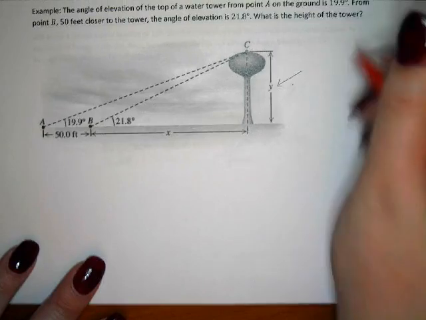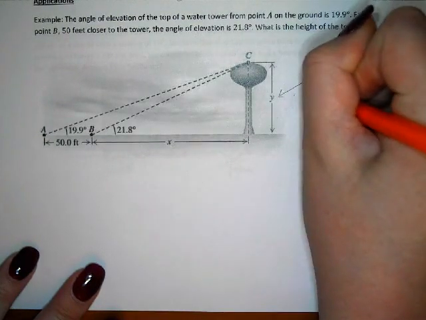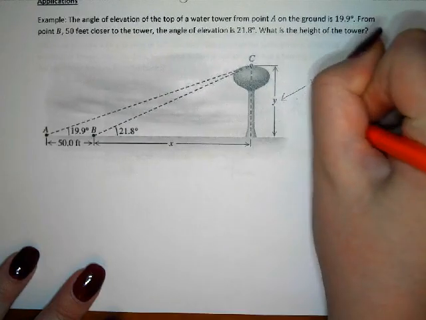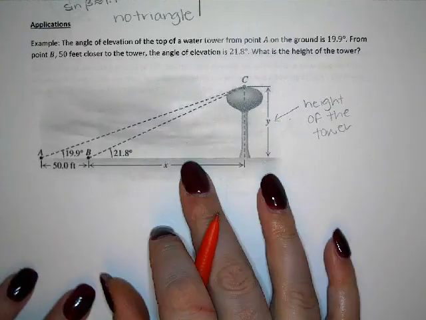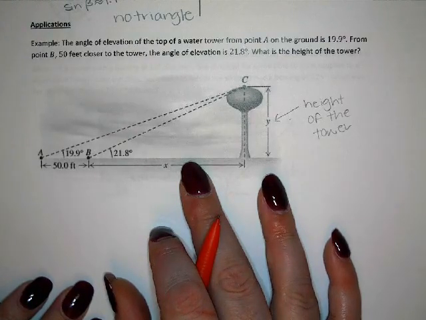And this was a problem that could have been solved. There was a SOHCAHTOA section, end of chapter 5, I believe, and we skipped this problem. We didn't do it, I'm pretty sure. But now we're revisiting the problem and we're going to use law of sines to be able to solve it.